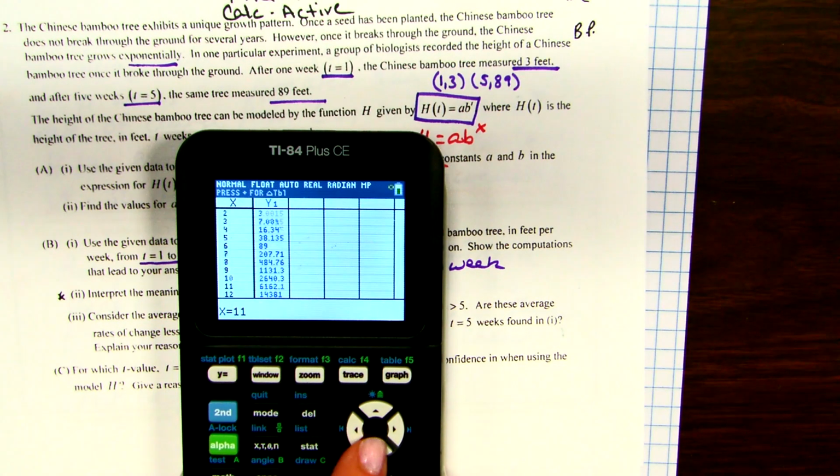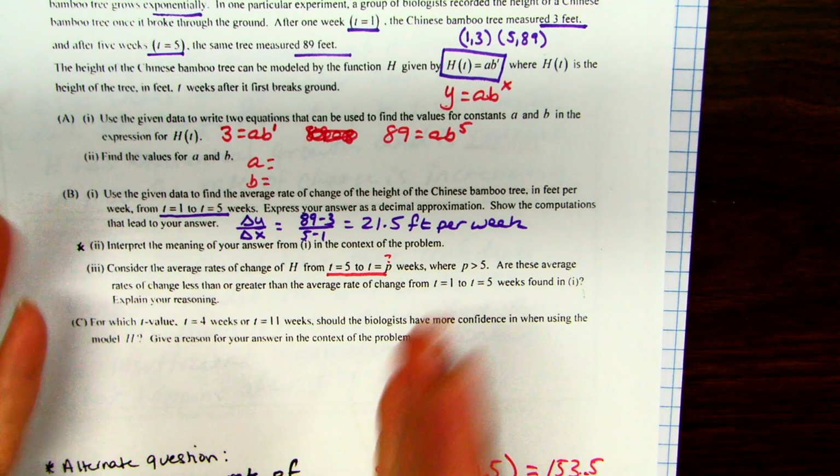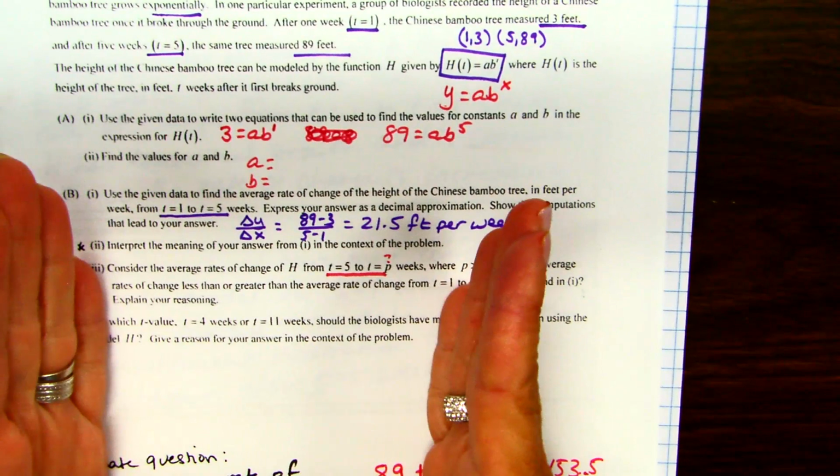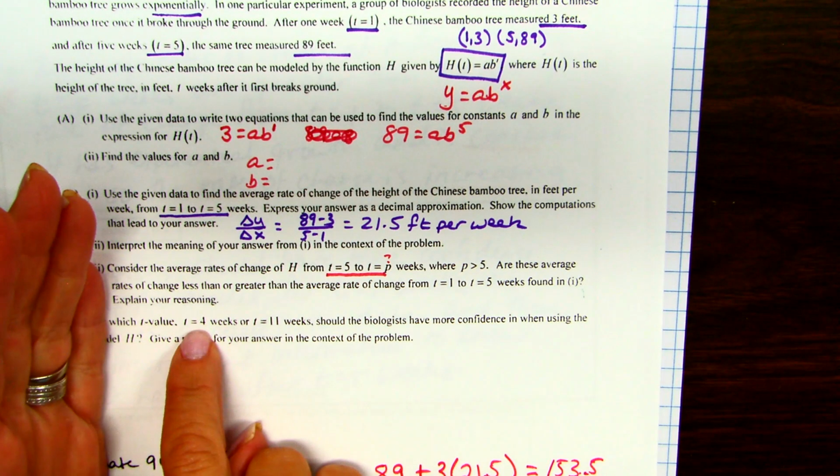But you could go and look at 105 weeks, 2,000,005. You have a table of values that's going to make predictions for you, but that's all they are. So you're always going to pick the value that's within your data. 1 to 5 is where 4 would be, so we should have more confidence in that.